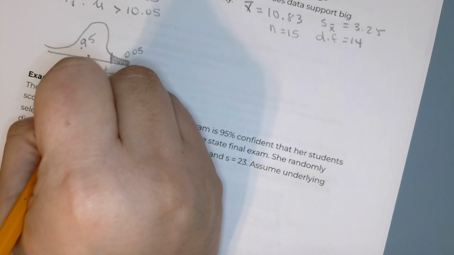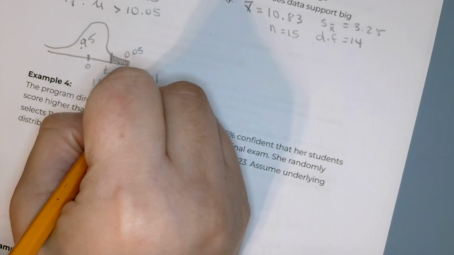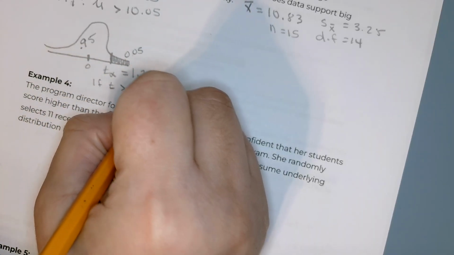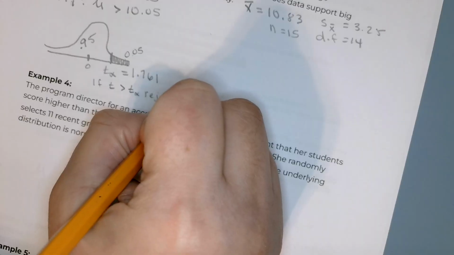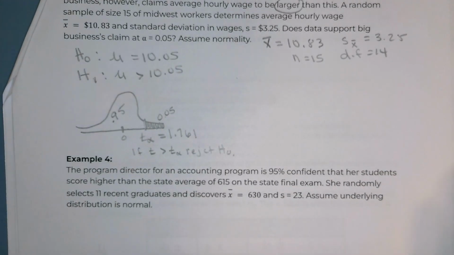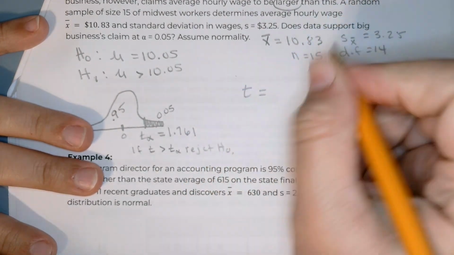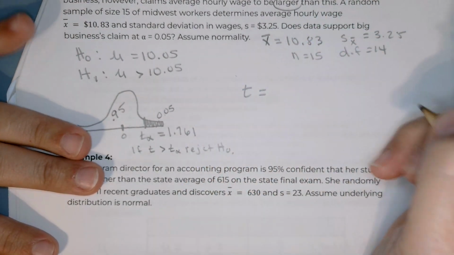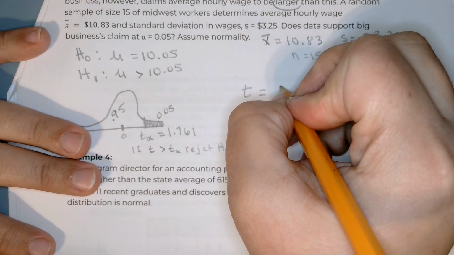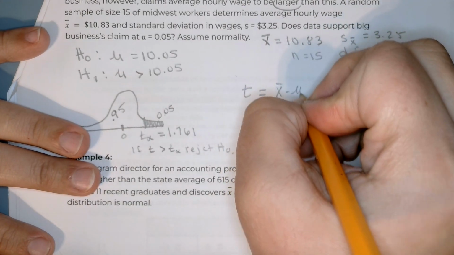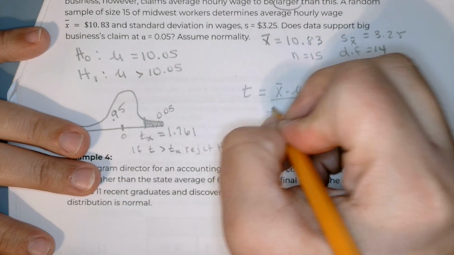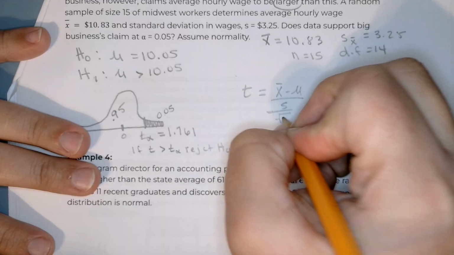So if T is greater than T alpha, we're going to reject H naught. That's our decision. So if it's greater than 1.761. The only thing that's left is to run the test by finding the test statistic. So we have x bar minus mu, over s divided by the square root of n.